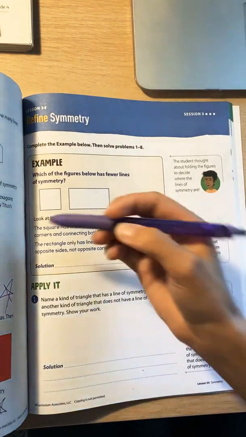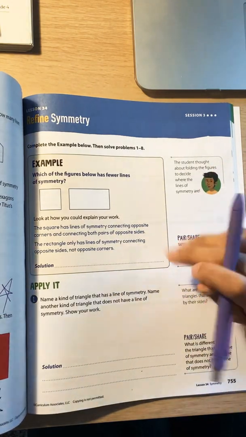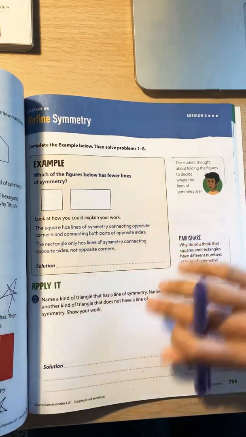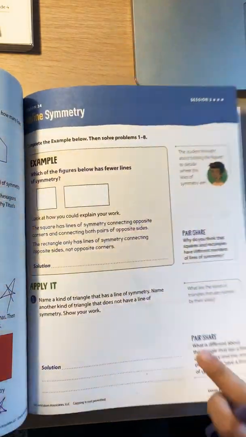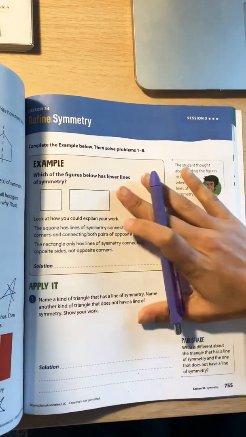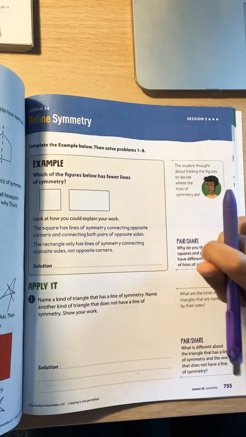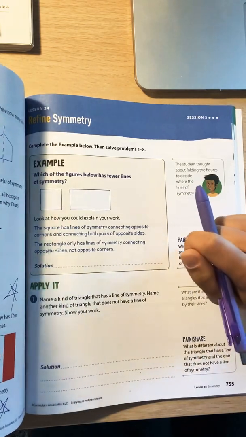So the example problem we need to solve. Oh, and by the way, since this is the last session of the lesson, it's usually 9, let me check. No, 8. There's 8 problems in this session. This is the one that you should be able to do by yourself without watching the video, without much of your teacher's help.